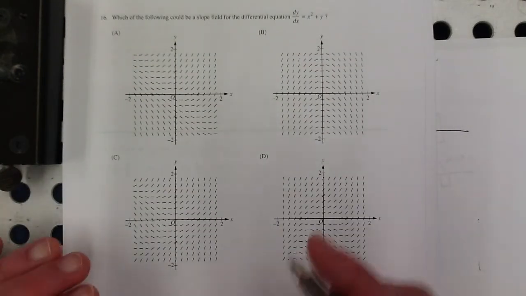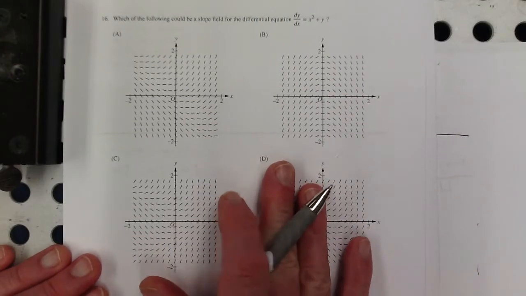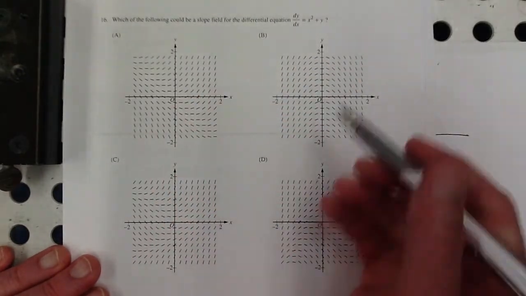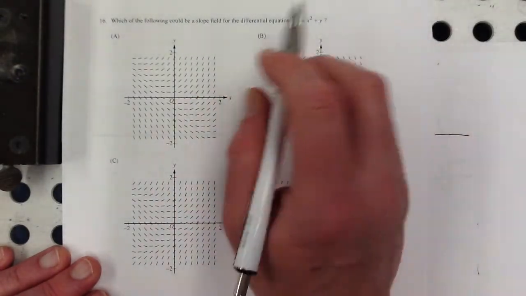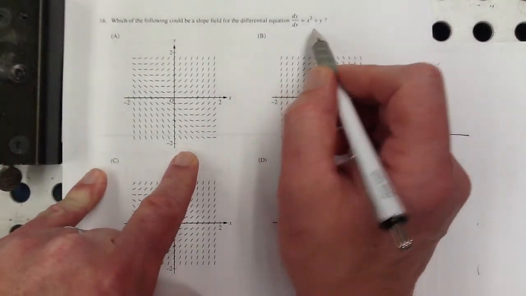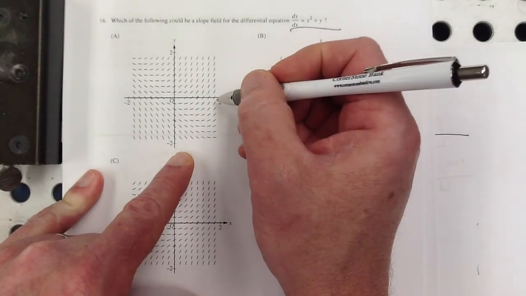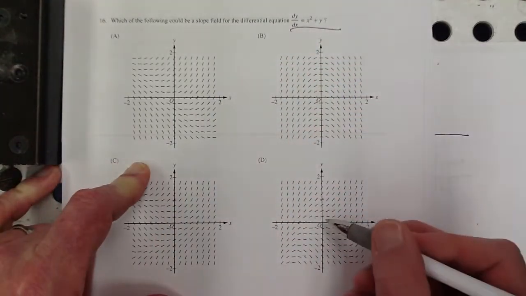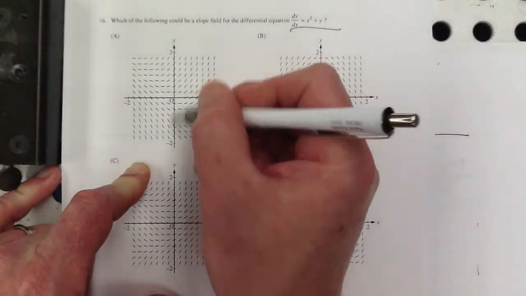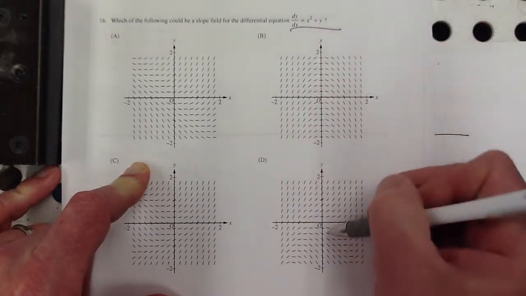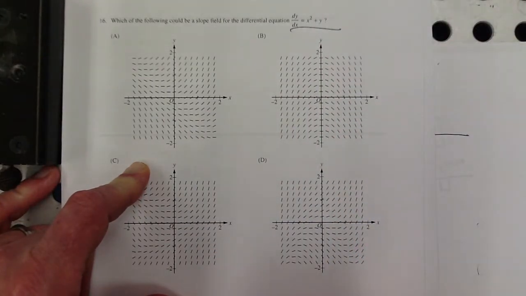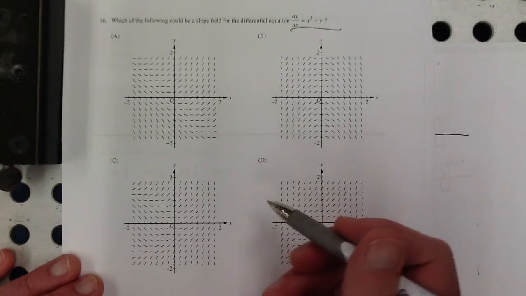Hey, slope fields. These are so easy. If you know what a slope field is, you know how to do this. You just got to test a few values here. Okay, so let's see. I have this differential equation, so let's test some values and see what's going on. It looks like all of these at the origin have the right slope of 0, so that's not going to help me. So let's look for some places where they're different.